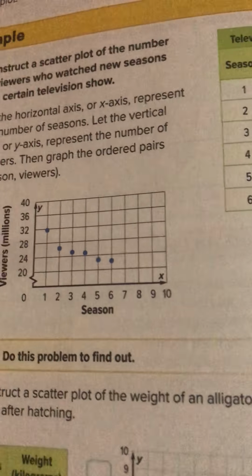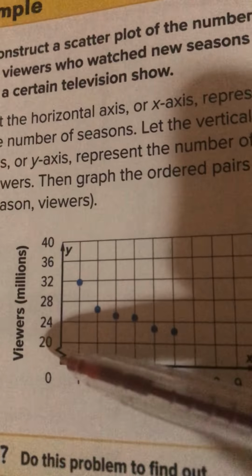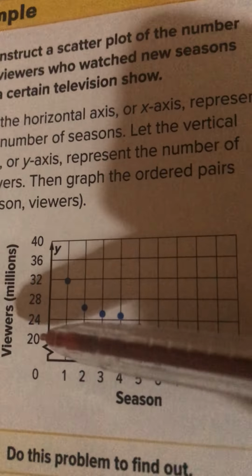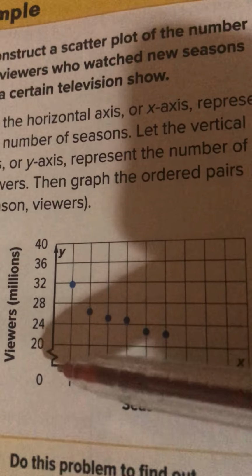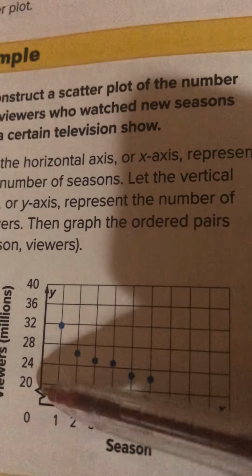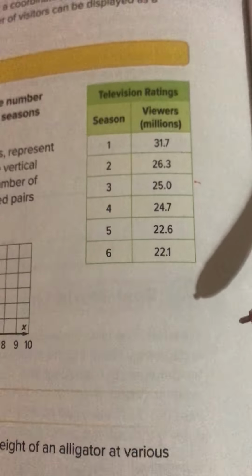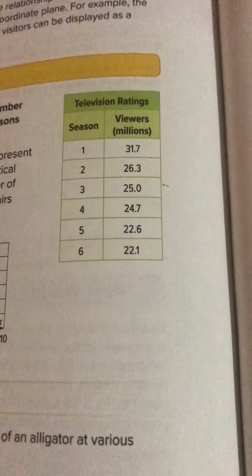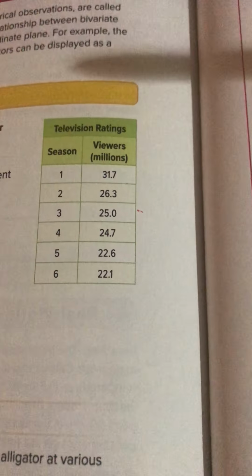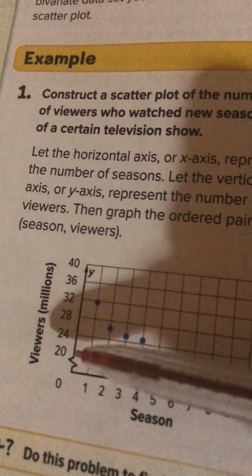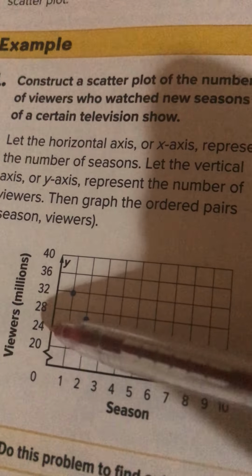Now, notice from 0 to 20, there is this line. This thing over here means they have skipped some numbers. That means you're missing 0 to 19. They started at 20. 0 to 19 was not important for them, because their lowest number was 22.1. So they didn't need 1, they didn't need 2, they didn't need 13. They needed from 20 onwards. So that's why the Y values started from 20.